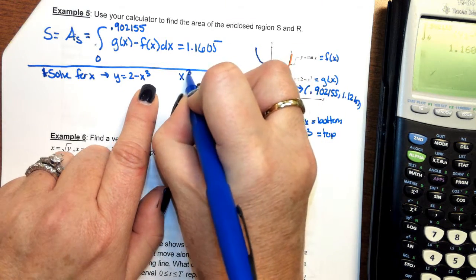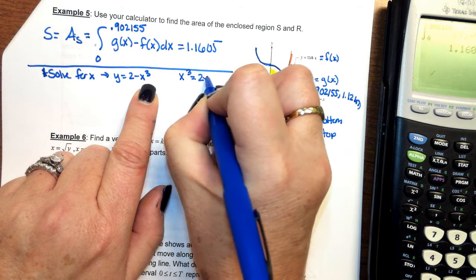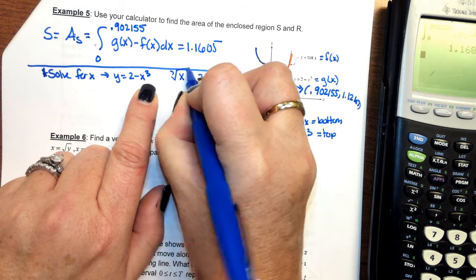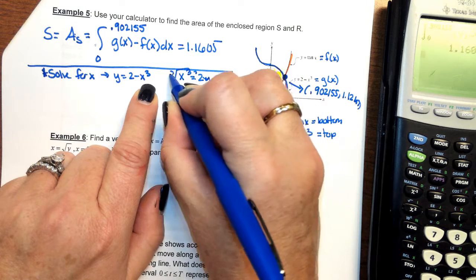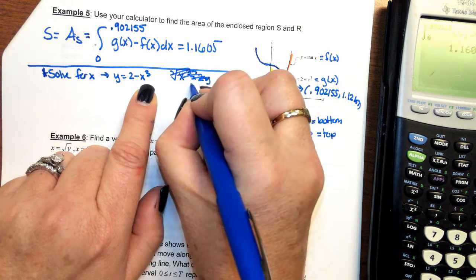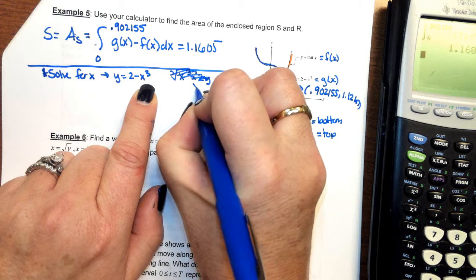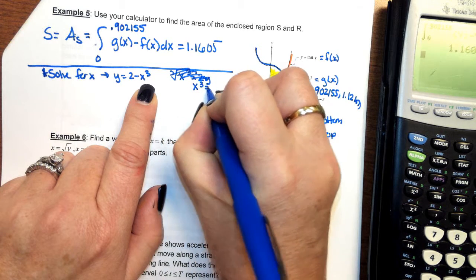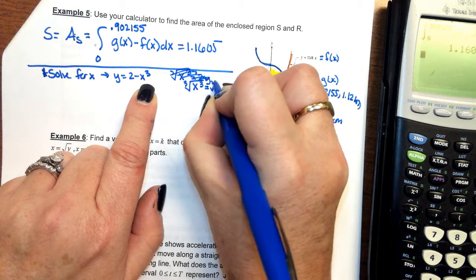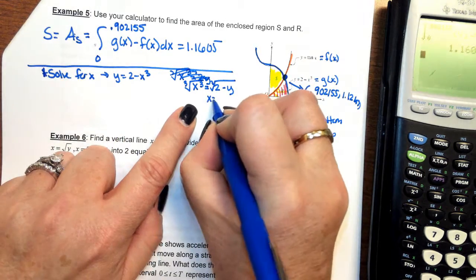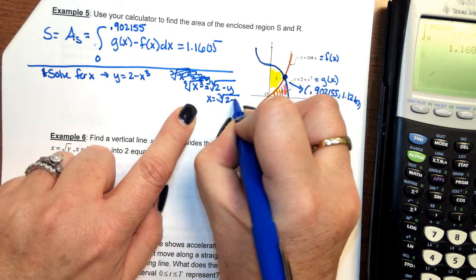So I have x to the third is equal to 2 minus y. And then I'm going to do my cube root. Let me rewrite this, hold on. x to the third is equal to 2 minus y. And now I'm going to do the cube root of both sides. So x is equal to the cube root of 2 minus y.